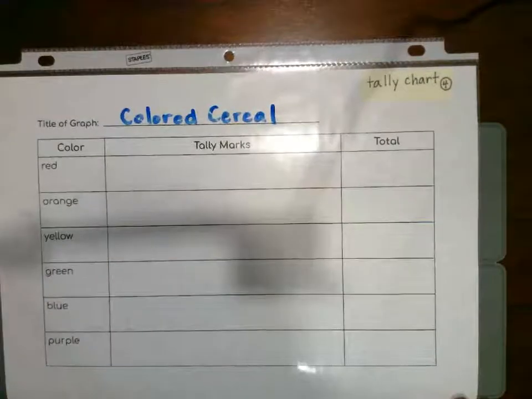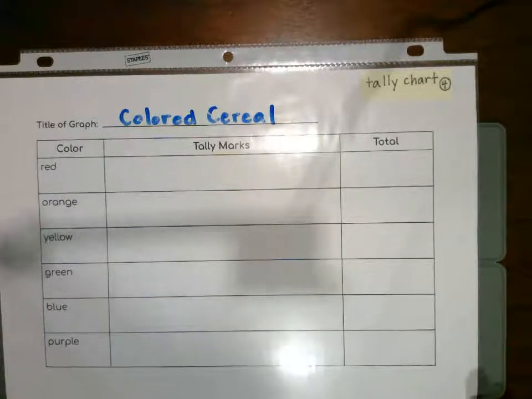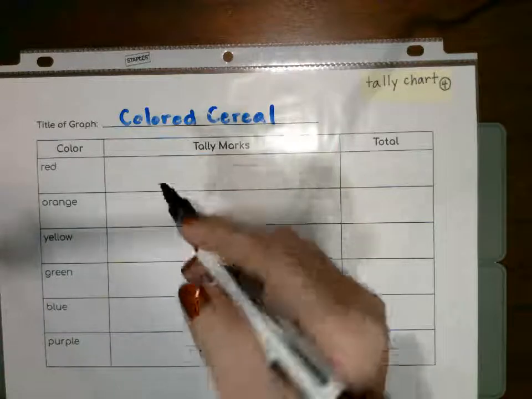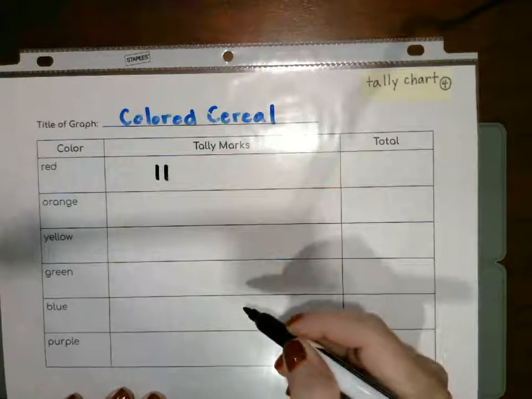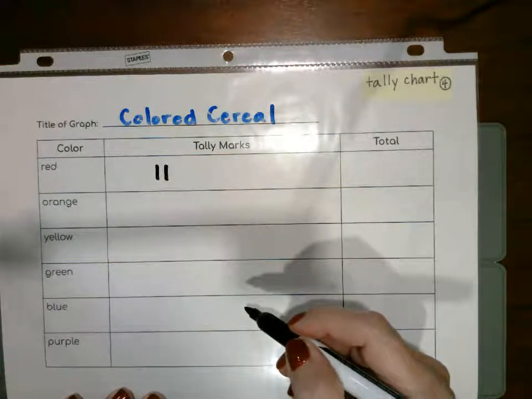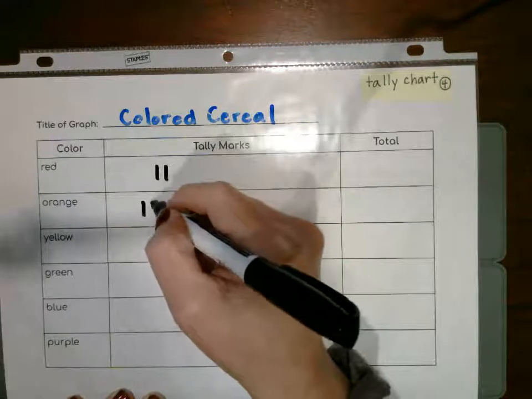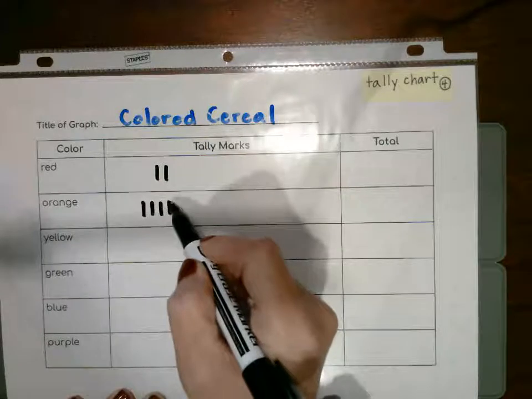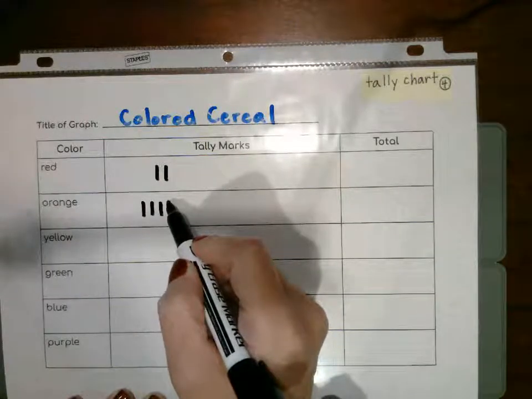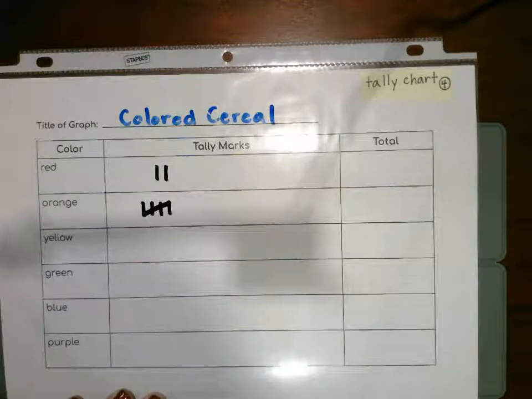And the last type of graph that I want to show you is what's called a tally chart. With the tally chart, you put lines to represent each piece of data. For example, I have 2 pieces of red cereal, so I'm going to put 2 lines. And I have 5 pieces of orange cereal. And watch what happens with the 5. We take the last line, the 5th line, and almost like we're wrapping a rubber band around some sticks, we go ahead and put a line, and that represents the 5th line.